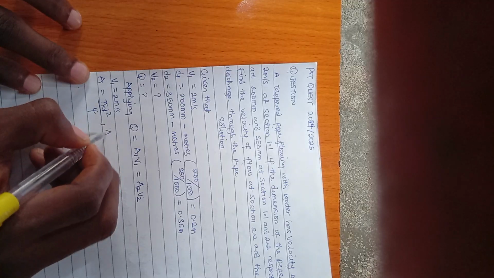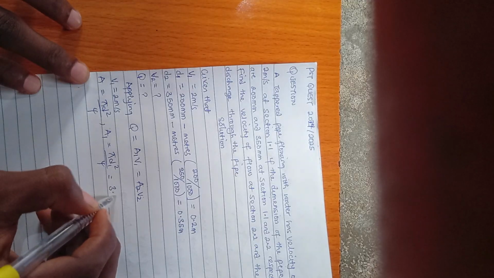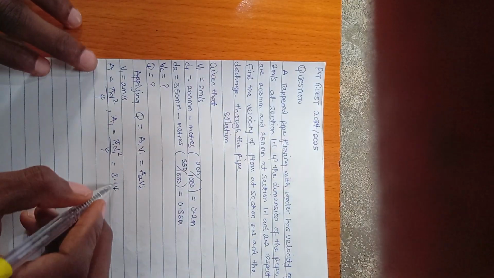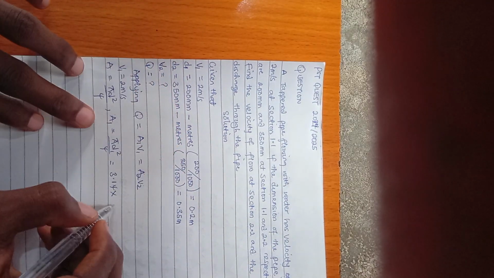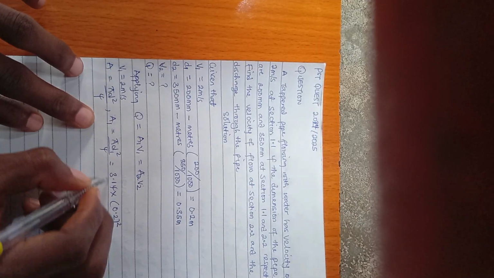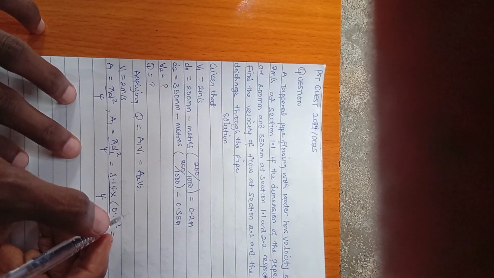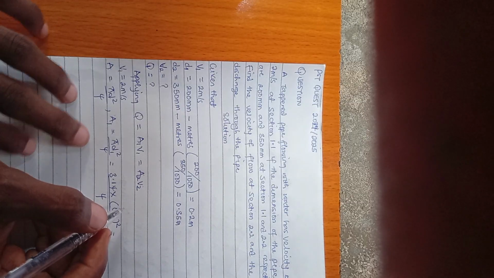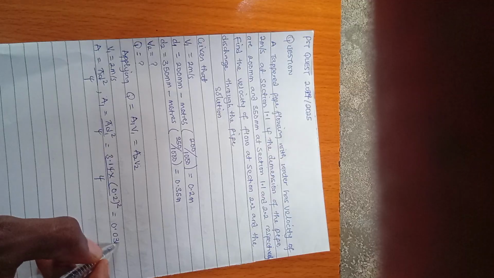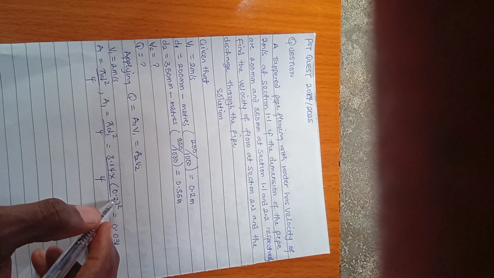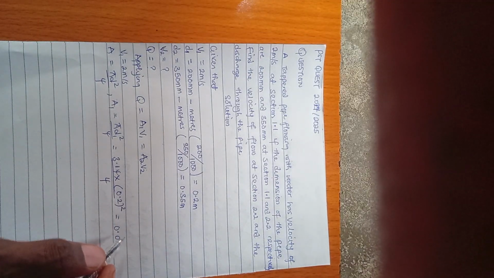So A1 will be pi d1 squared over 4, which is 3.14 times the first diameter, 0.2 meter, squared, over 4. The whole of that gives us 0.031 for A1.